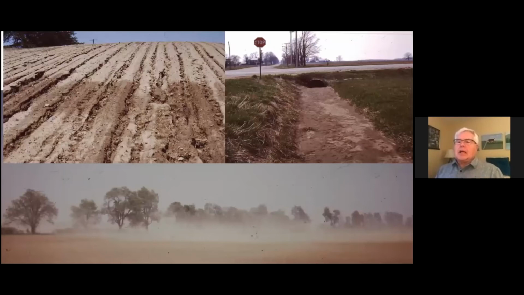These are some slides that I took a number of years ago. The first one in the top corner shows the erosion taking place. This is a fairly steep hill that was worked up and down with the cultivator.